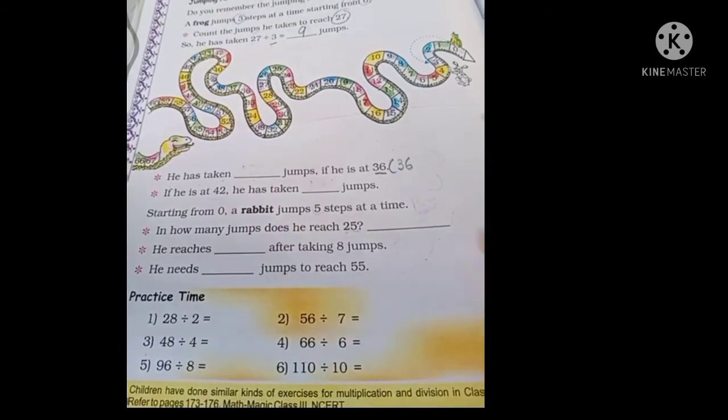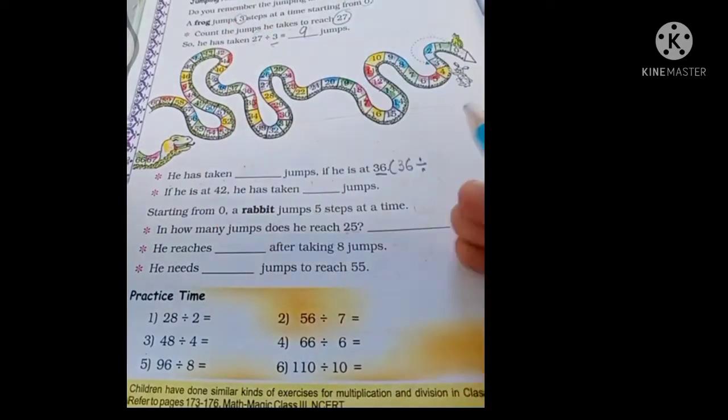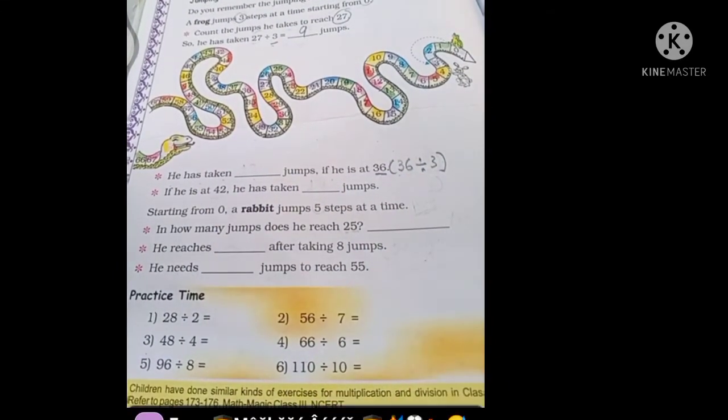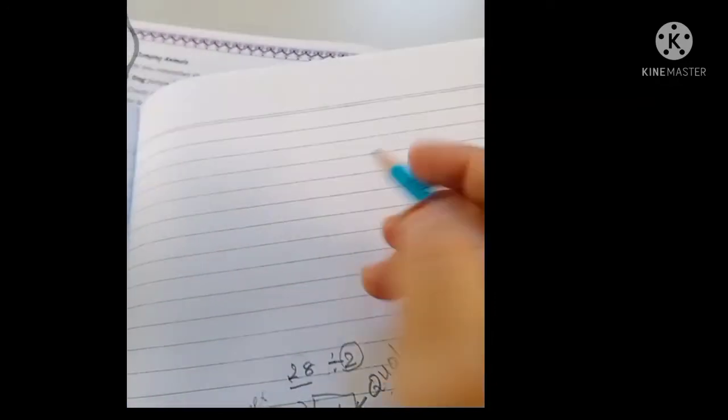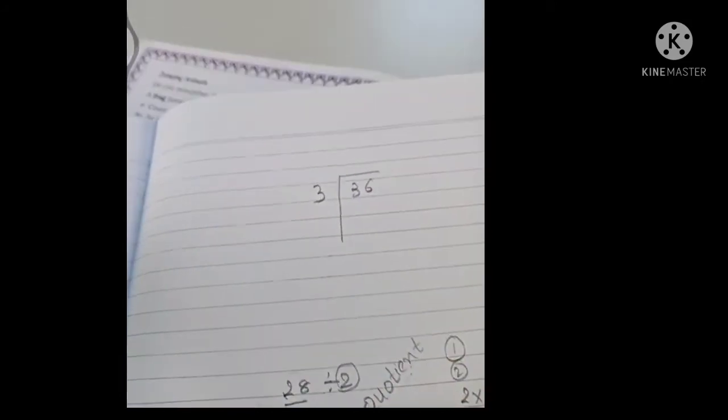The last number he reached, you have to divide by how many steps he is taking, 3 steps each jump. So that means you have to divide 36 by 3, right students? So here I am showing you by dividing it, means you have to divide 36 by the number 3.